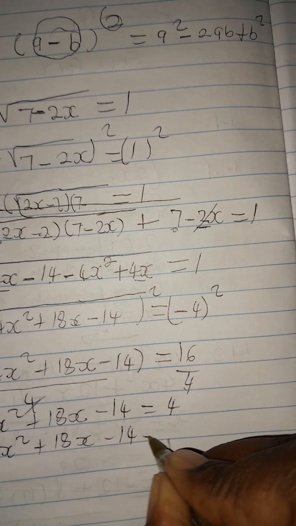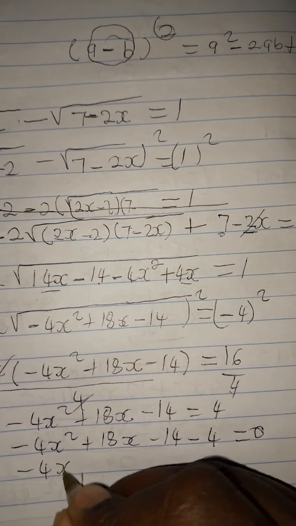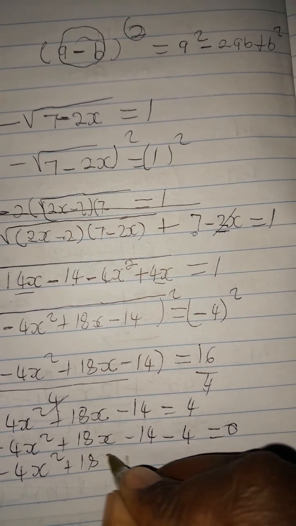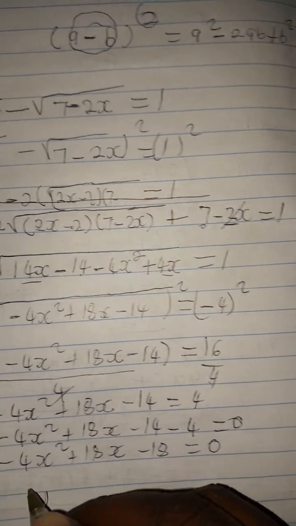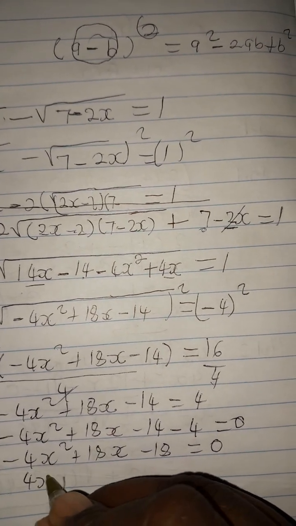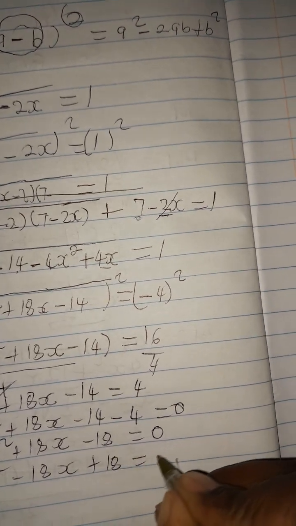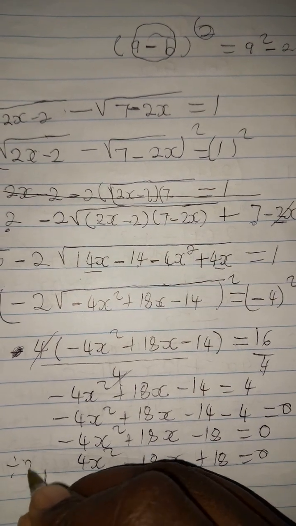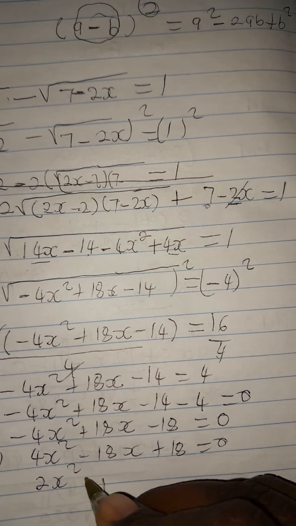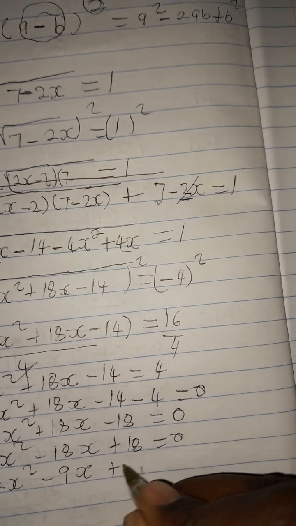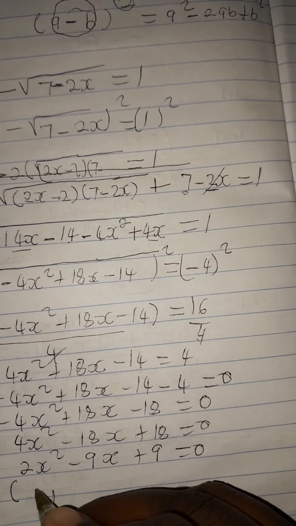Let's take 4 to the other side. Becomes 4, which is equal to 0. So we have negative 4x squared plus 18x minus 18, which is equal to 0. So divide everything by 4. You're going to have 4x squared minus 18x plus 18. Let's divide everything by 2 to simplify it. So we are going to have 2x squared minus 9x plus 9 equated to 0. So we could just factorize this, guys.